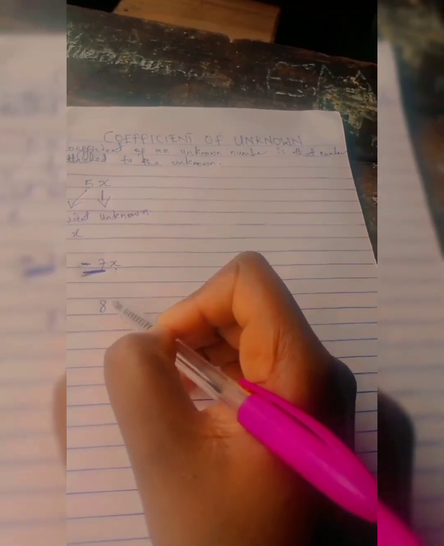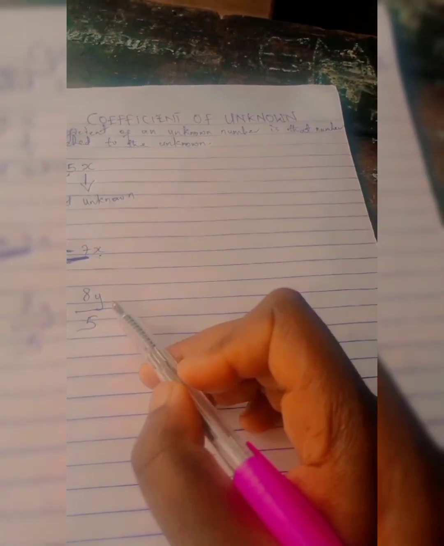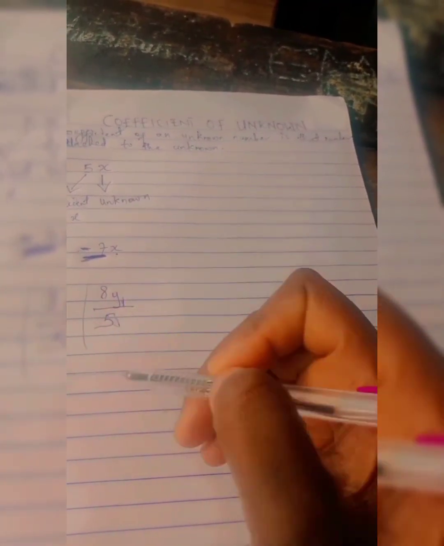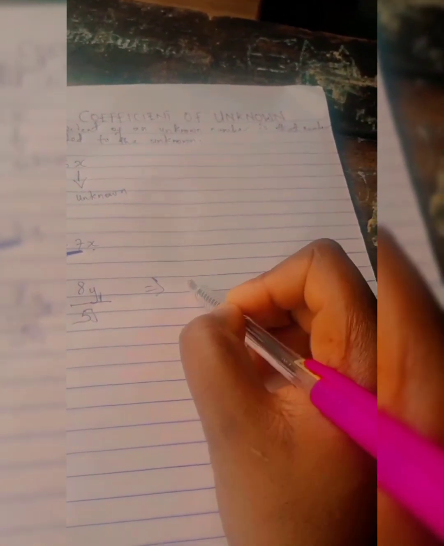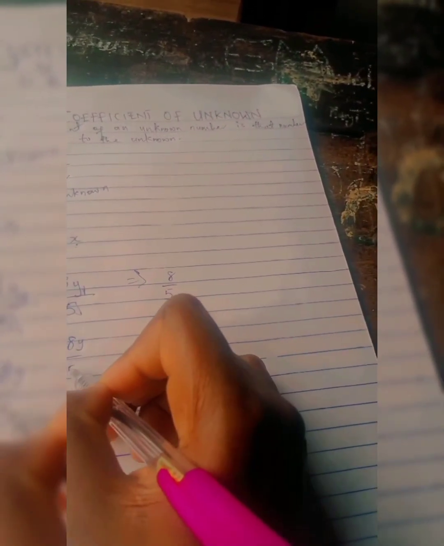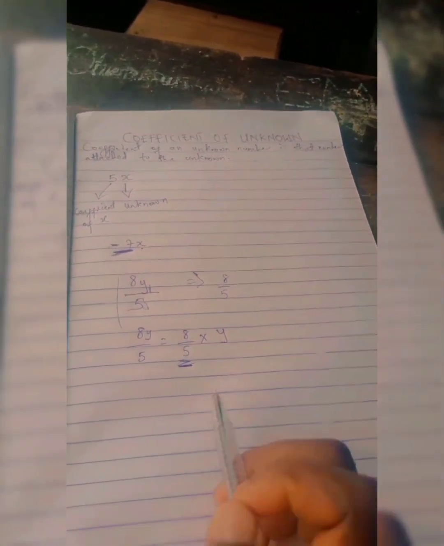If they give you 8y over 5 and they ask what number is attached to y, this is a fraction, so you don't ignore it. The coefficient here is 8 over 5, which is a number. Remember that 8y over 5 is the same thing as 8 over 5 times y. So the coefficient is 8 over 5.